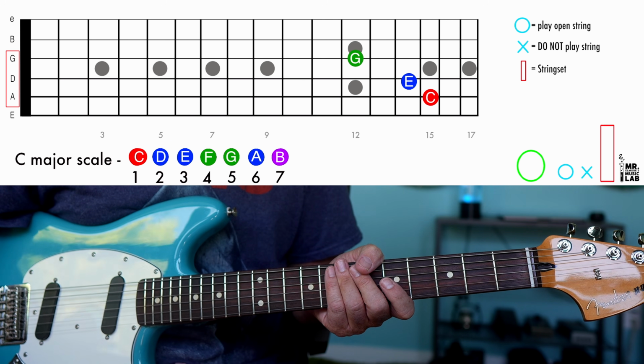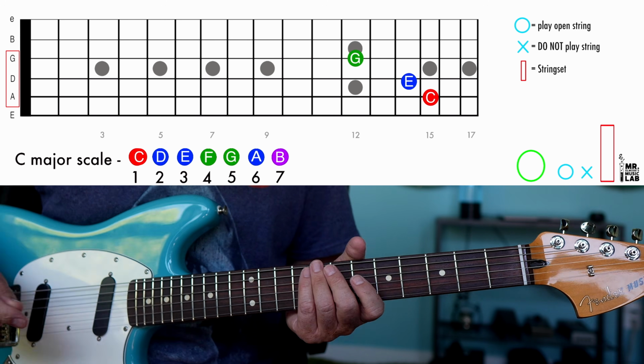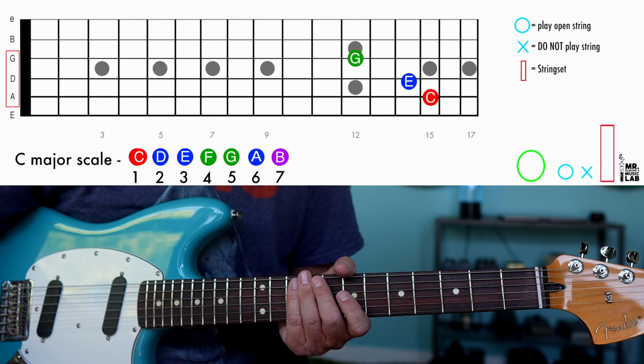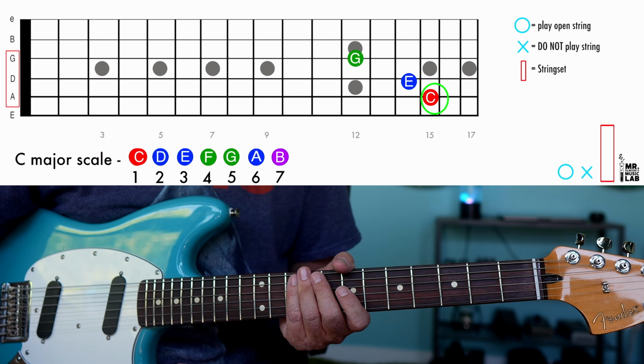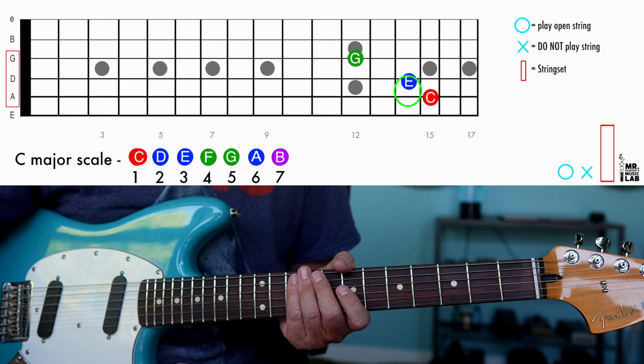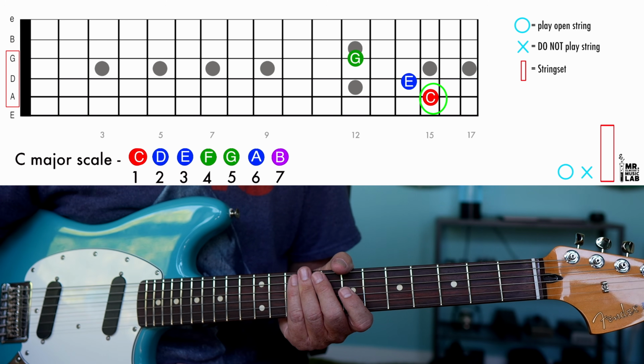Okay. So we've covered the EAD string set, and we've covered the ADG string set. And again, this is the lowest fundamental note. This C right here, it's the closest to your chin. That's why it's a 1-3-5 position. So whatever the closest note to your chin is, that is the type of triad we're playing.